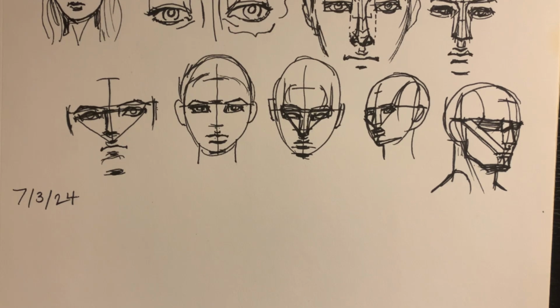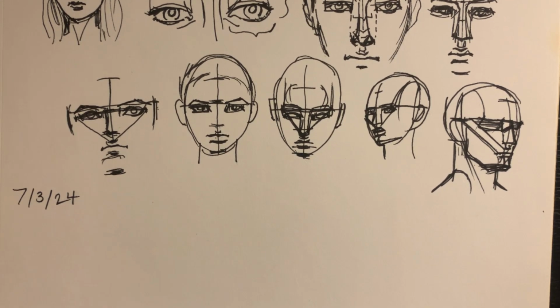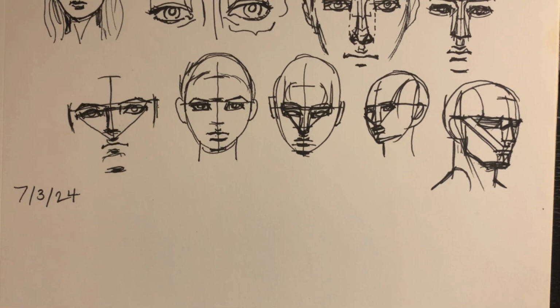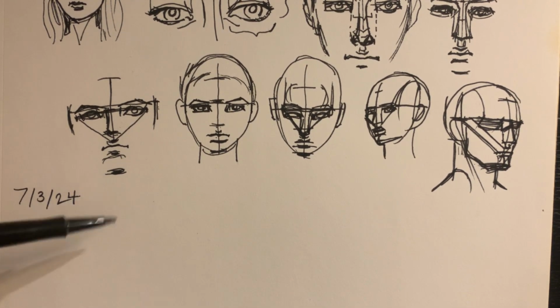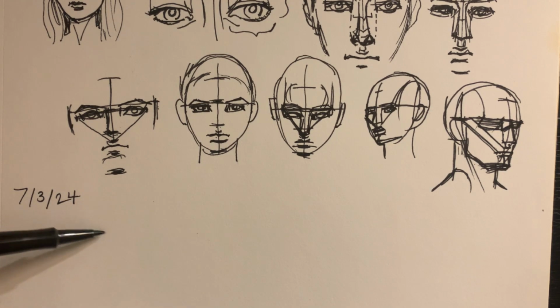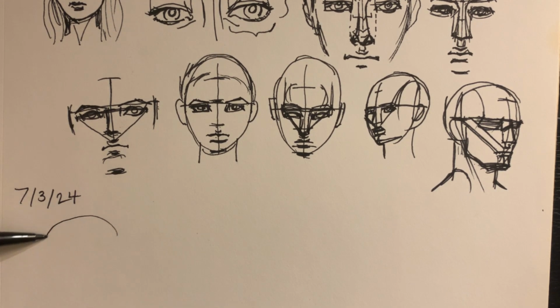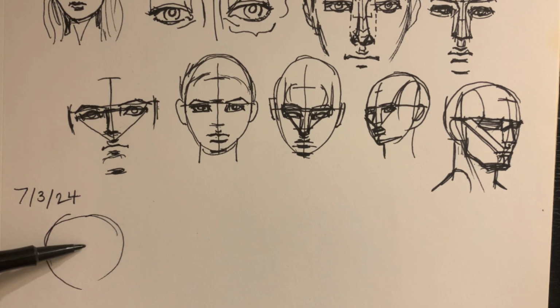So I'm just gonna first go over the basics, basically. So let's establish a well-proportioned head.